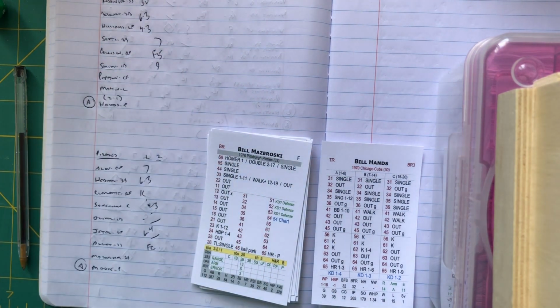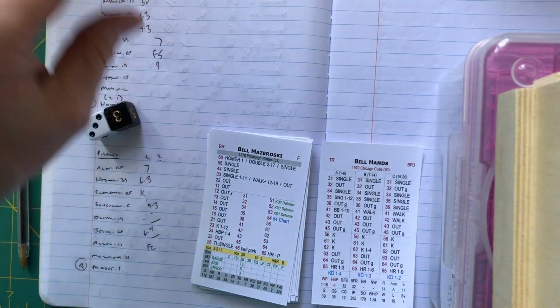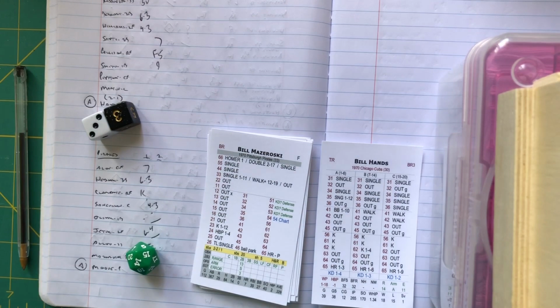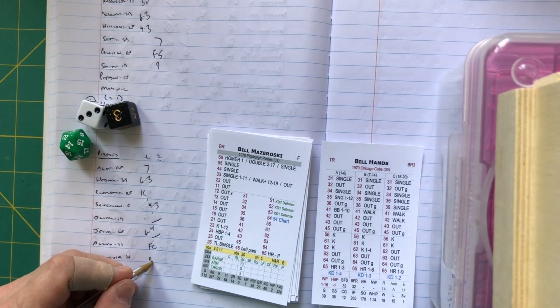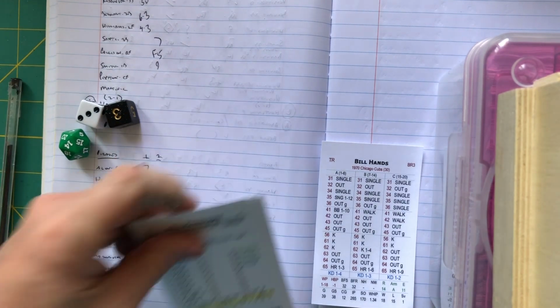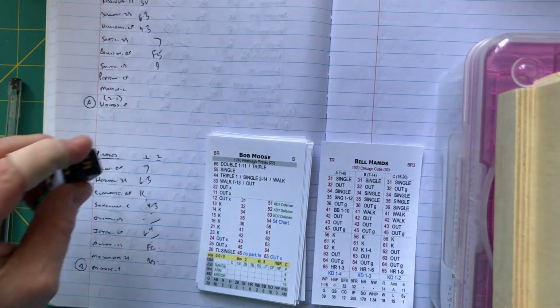And on deck is Bill Moose. Bob Moose. Who's Bill Moose? I don't know. Bill Moose is the guy down at the lodge. All right. Bill Hands winds and deals. This is going to be ball 4. Bases dripping with Pirates. One of those unintentional, intentional walks. And Bob Moose comes to the plate.